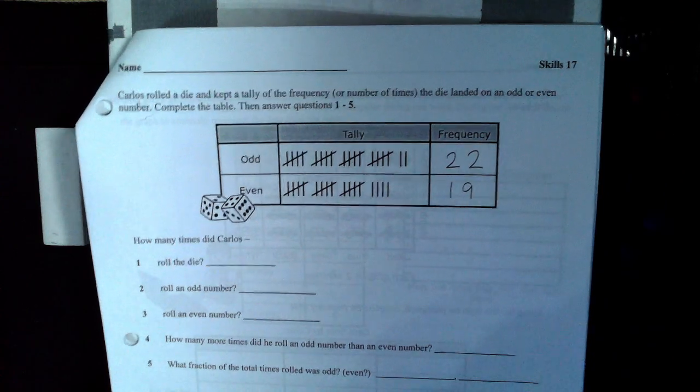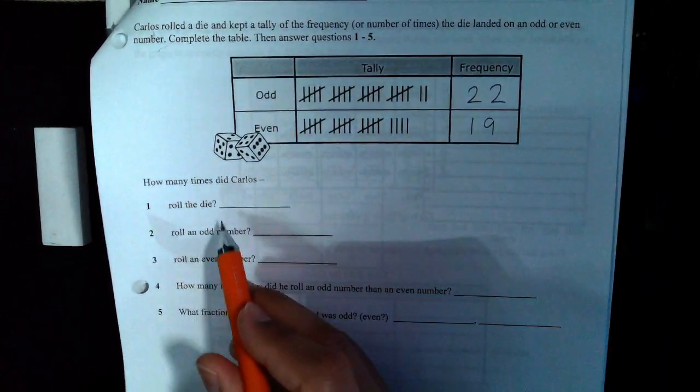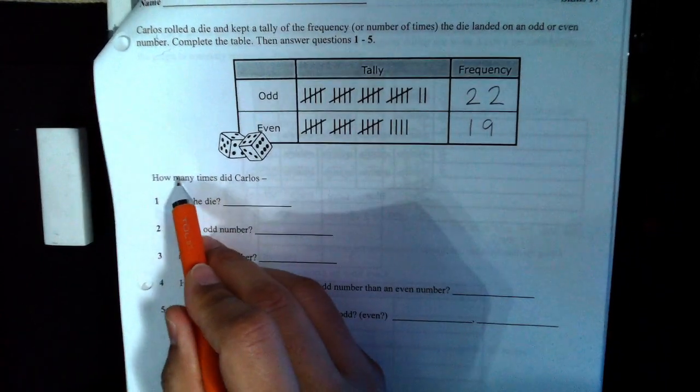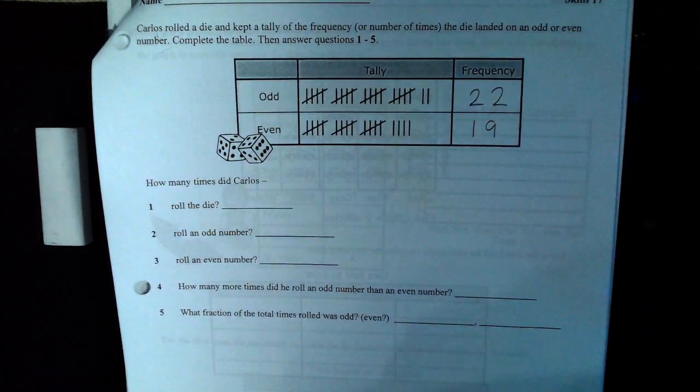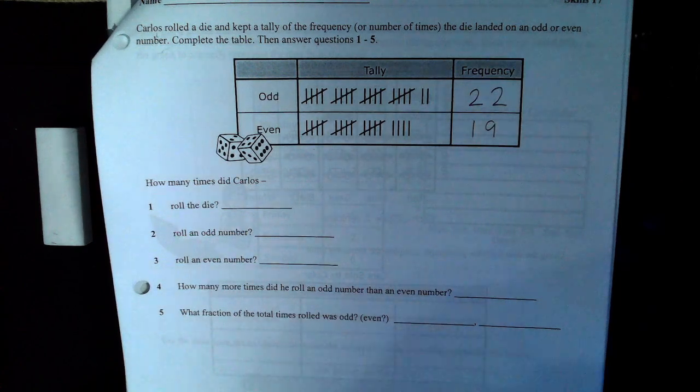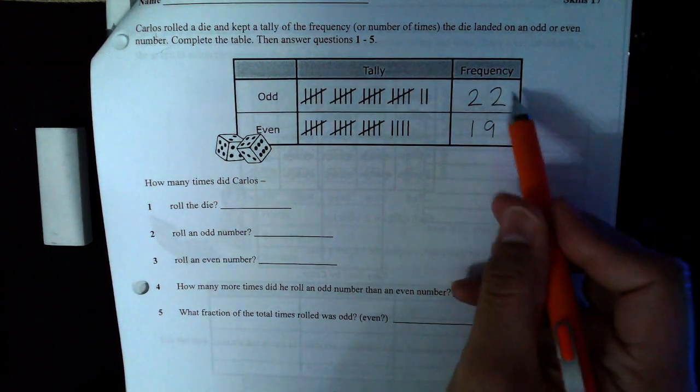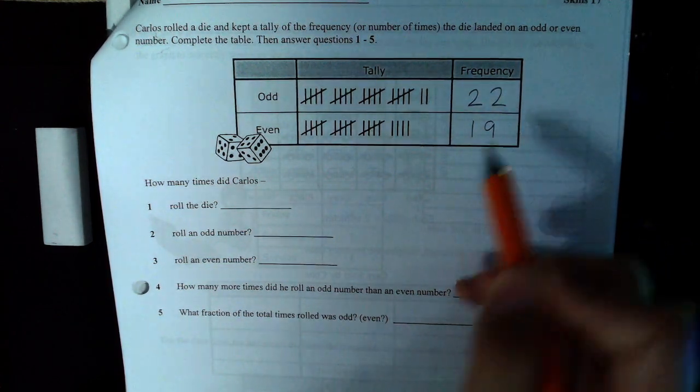And now we have our questions. Question number 1. How many times did Carlos roll the die? They want to know how many times he actually rolled the die, not how many times it was even or odd. So they want to know the total number. What operation can I use to find a total number? Nakai?